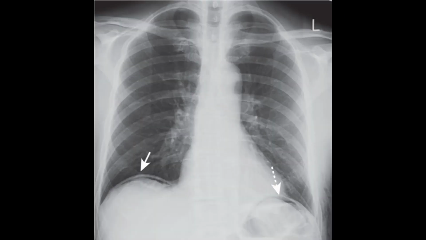Normally, air is located only inside of the GIT. If you see some extraluminal air on the images, like here just under the diaphragm, where you see two tiny linear collections of air, that means we have some perforation of the stomach or duodenum or any other part of the intestine. Air bubbles ascend up and accumulate here under the diaphragm. That is clearly visible if the image is taken in upstanding position.